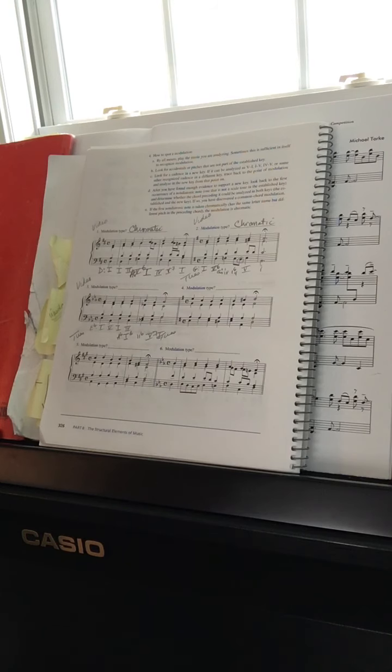Goes from a 5/6 in G major to a chromatic shift. Everything else is kind of the same, but one note gets chromatically changed. There's a chromatic modulation. Number 3 is in E flat major. And that is a common chord modulation.